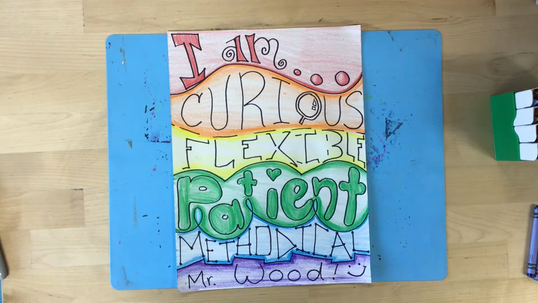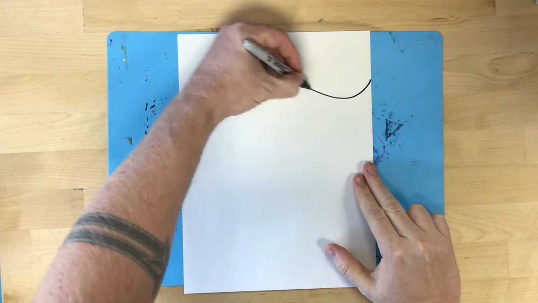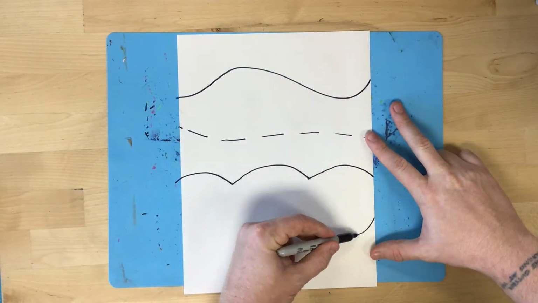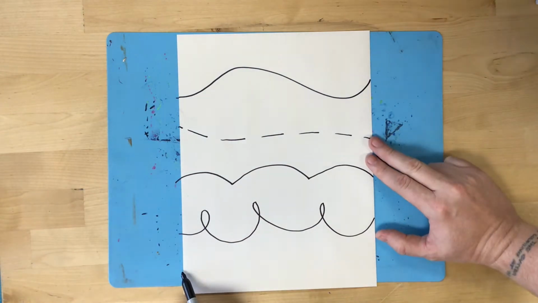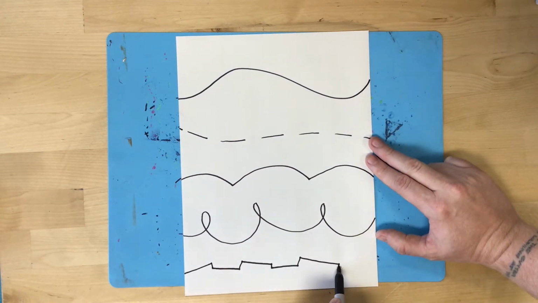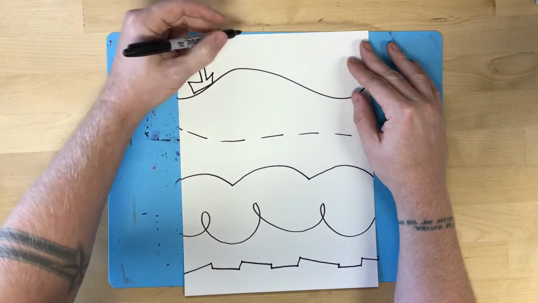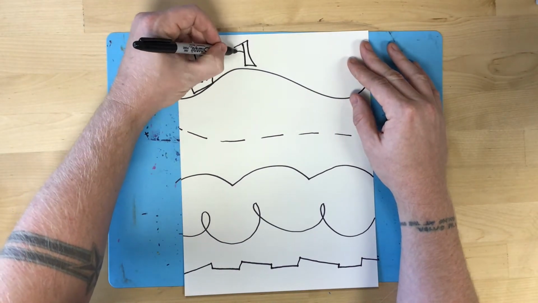This week's project is a text-based project, and it brings together a few different concepts. So first I'm focused on the element of line. Line is one of the basic elements or building blocks of art. I want you to divide up your page using a variety of different line designs.